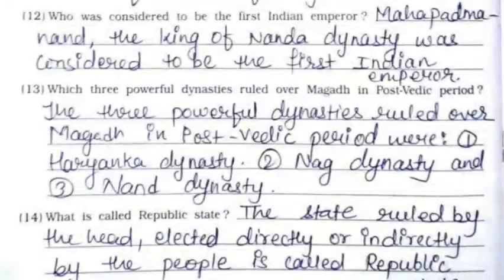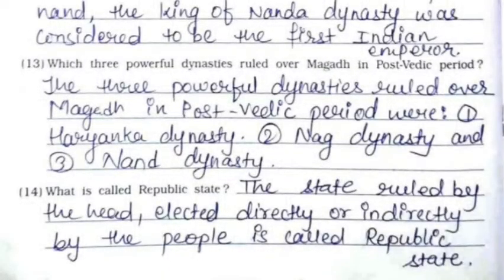12. Who was considered to be the first Indian emperor? Mahapadmanand, the king of Nanda dynasty, was considered to be the first Indian emperor. 13th, which three powerful dynasties ruled over Magad in post-Vedic period? The three powerful dynasties ruled over Magad in post-Vedic period were: first one Haryanka dynasty, second Nag dynasty, and third Nanda dynasty. 14th, what is called republic state?